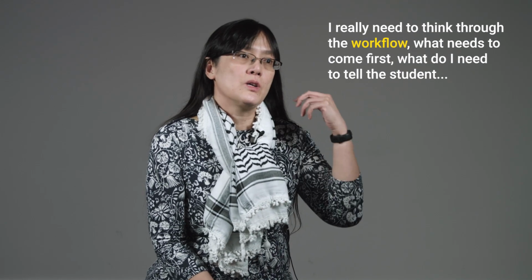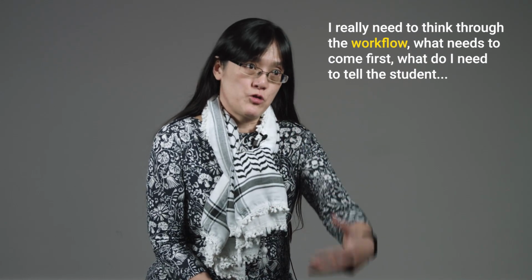What needs to come first? What do I need to tell the student? What do they have to do? What do they need to then give back to me? And then what feedback do I have to then tell them, so that it becomes a lot more interactive, with feedback about how you're using the tool. Are you doing well? You're not doing well. It's not just giving them a tool and then saying, all right, just use it and then give me the end product.